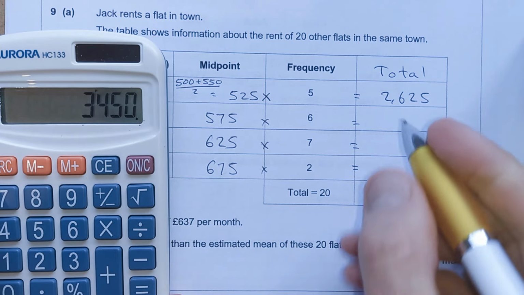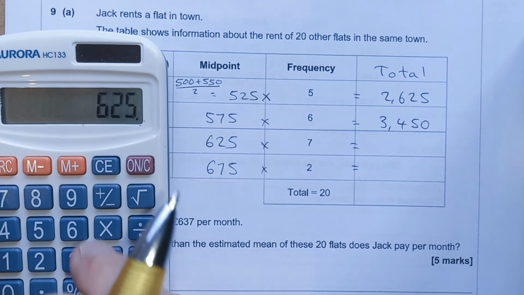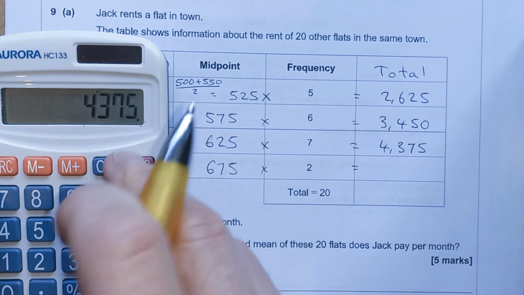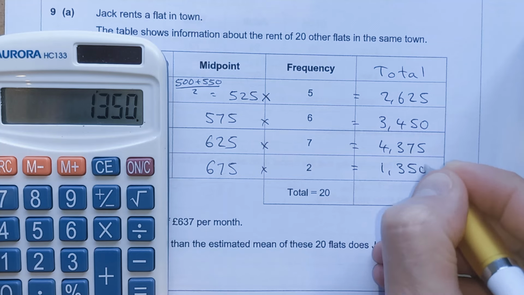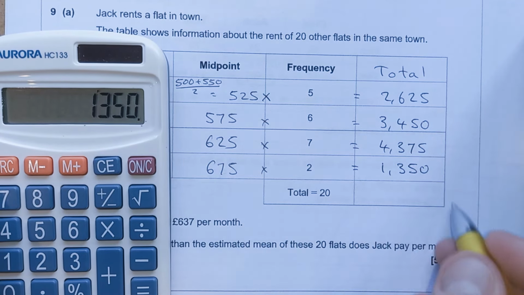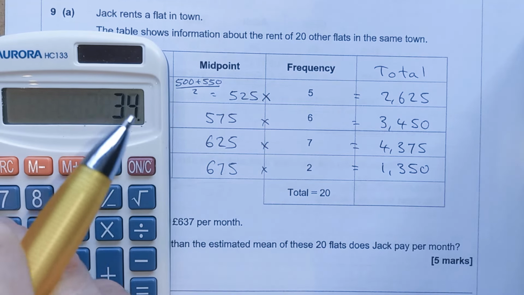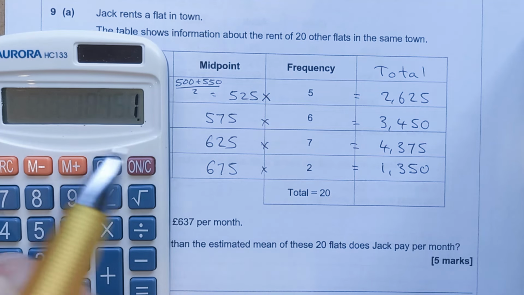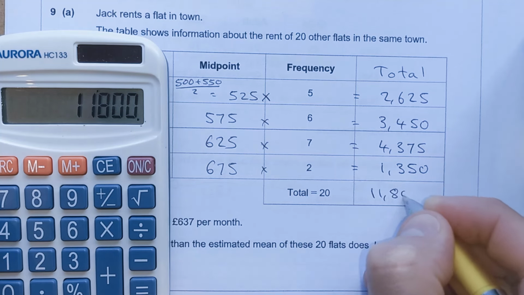575 times 6 is 3,450. 625 times 7 is 4,375. And 675 times 2 is 1,350. So this is the total amount of rent for each of the ranges. If we want the total overall, we need to add them all up. 2,625 plus 3,450 plus 4,375 plus 1,350 gives us a grand total of 11,800.